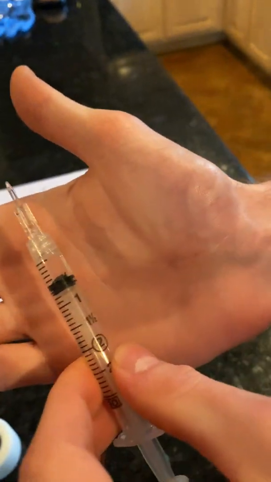Then I got all the air bubbles out, and I have half a milliliter of morphine sulfate.